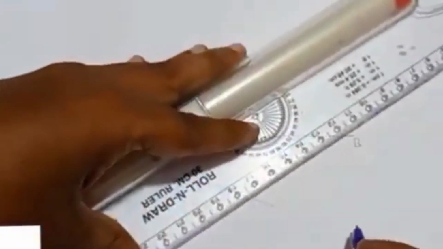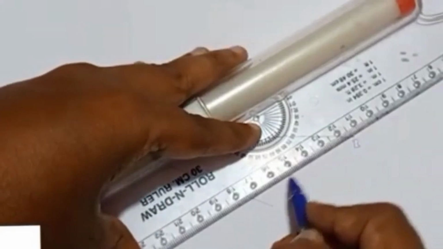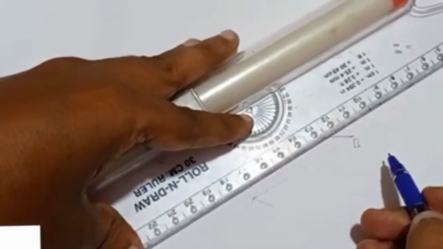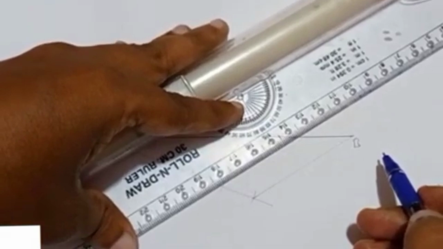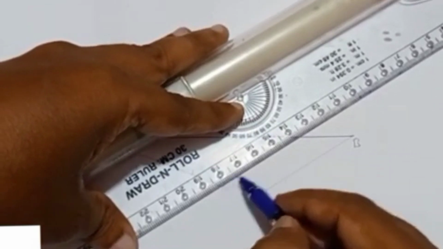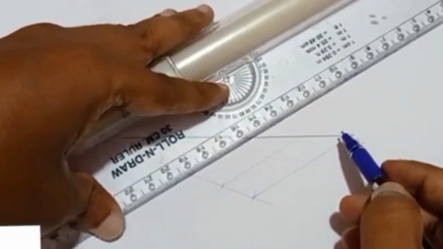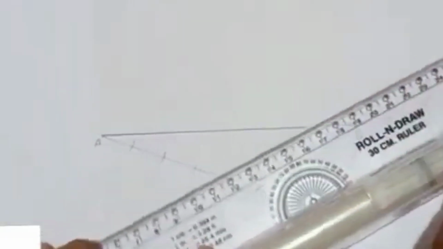Then we draw parallel lines, so that AB is equally divided into 5 parts.